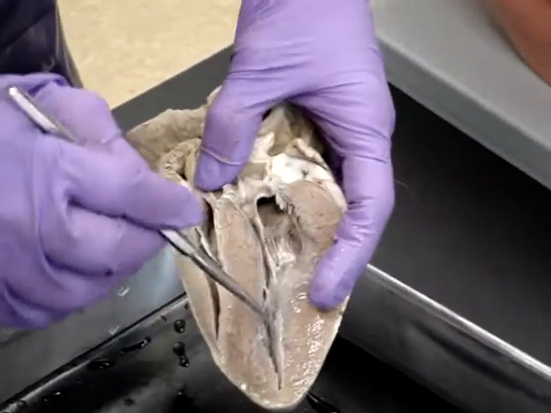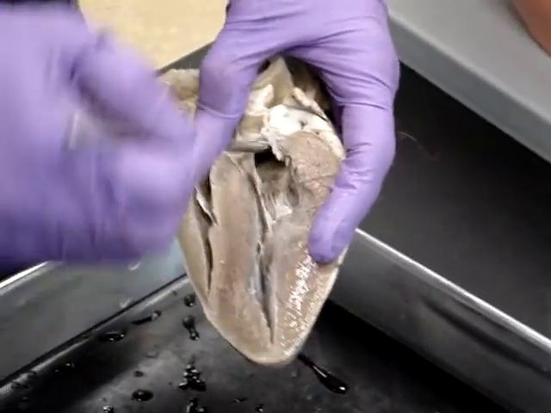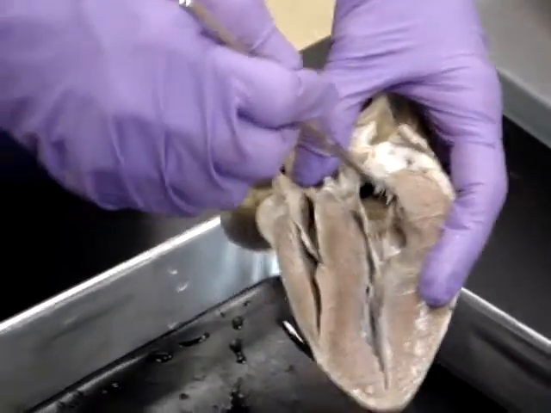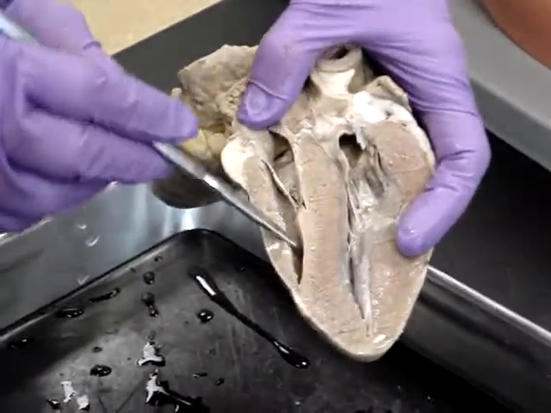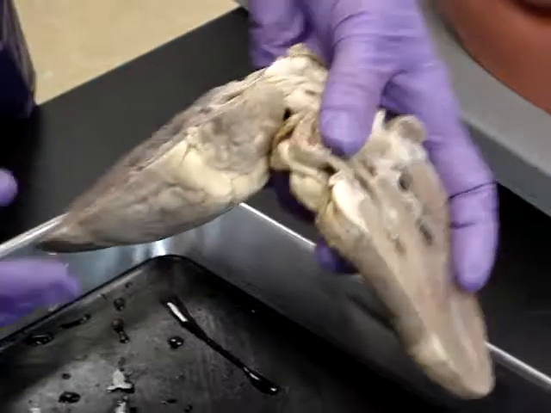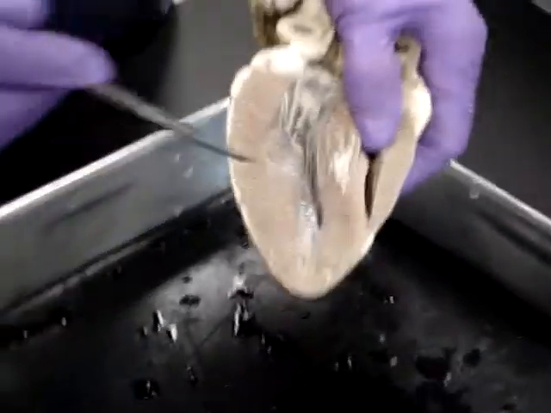Okay, so identify this chamber. That's the left ventricle. Identify this chamber. Left atrium. Identify this chamber. Right ventricle. And this one? Right atrium. If we come to this side of the heart, again, compare the outside and outside.